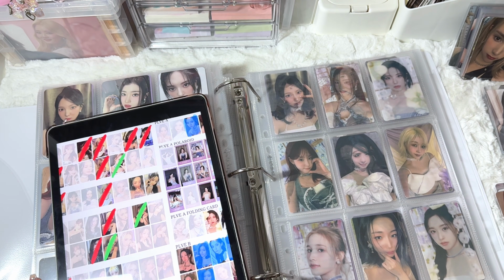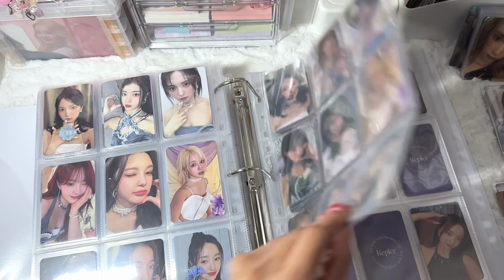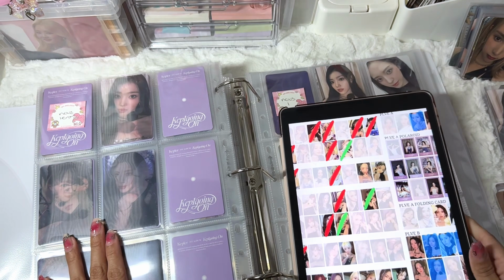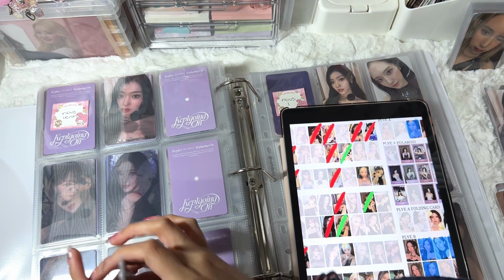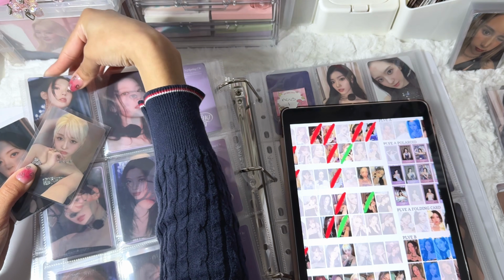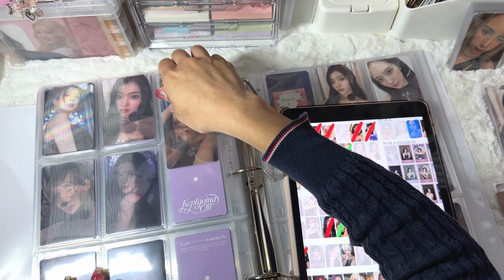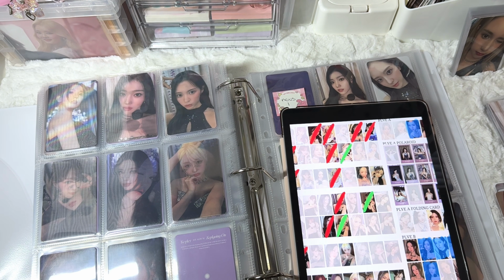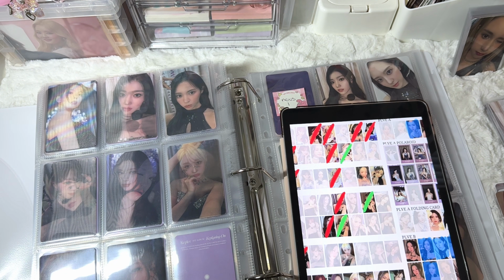Okay, and now the lenticulars are done. And here is the other lenticulars. So apparently I am missing Yesol's lenticular for this version.